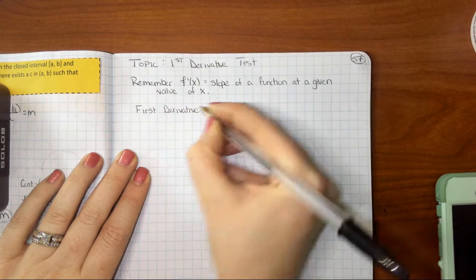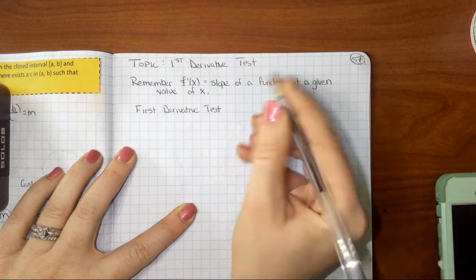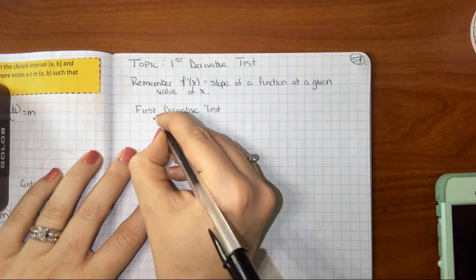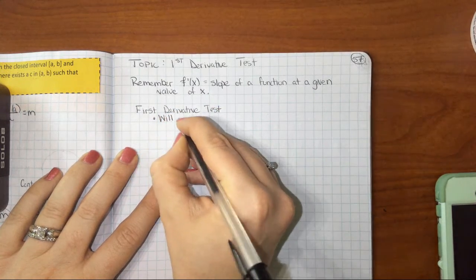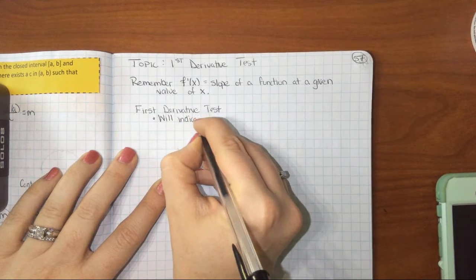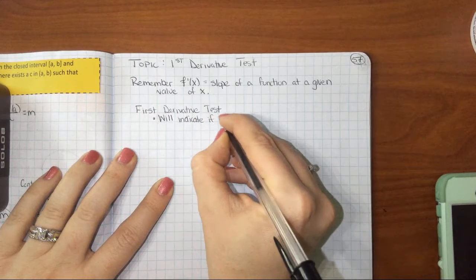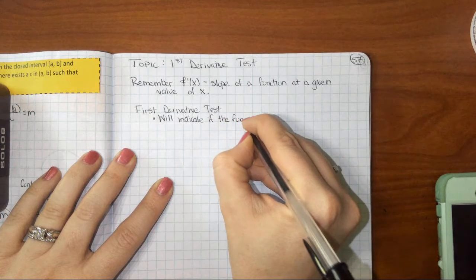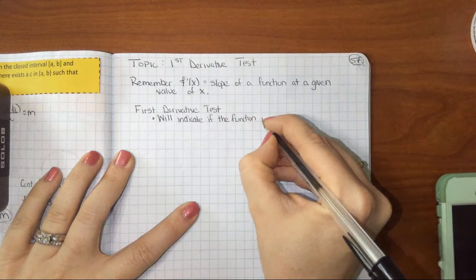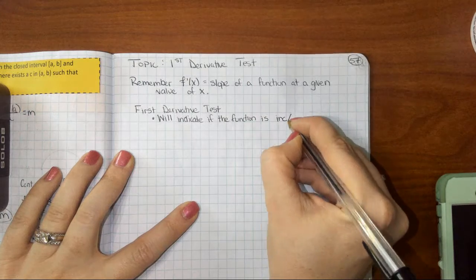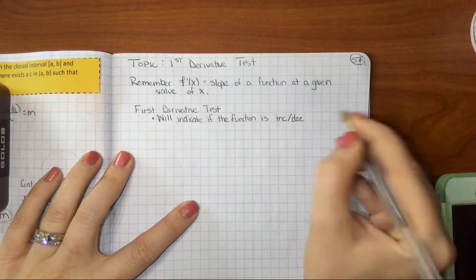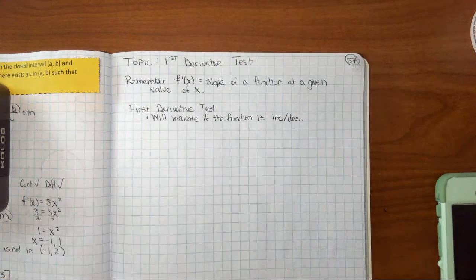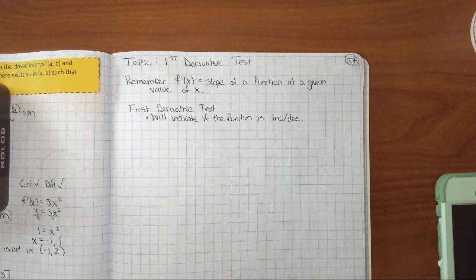So the first derivative test, okay? It will indicate if the function is increasing or decreasing. So it's going to indicate if the function is increasing or decreasing. Now, how it's going to do this is, well, when does a function increase? What does that look like? If you have a positive slope.